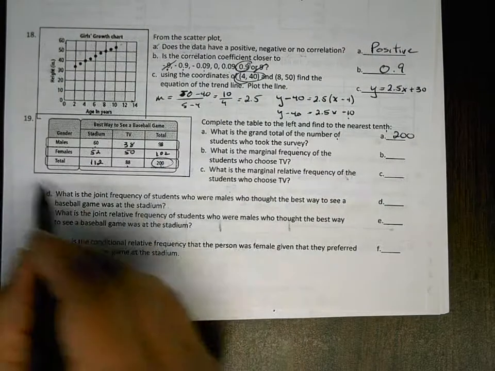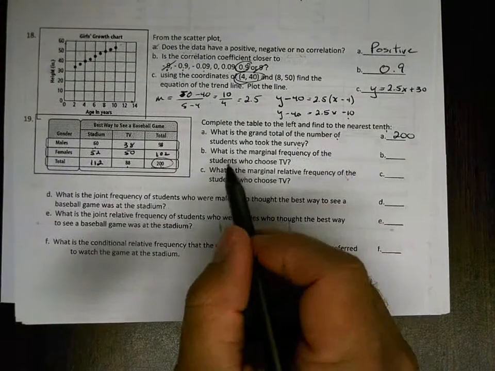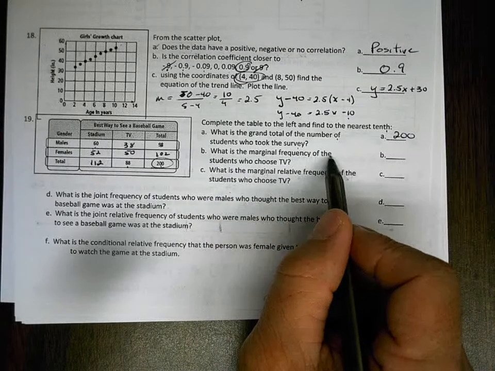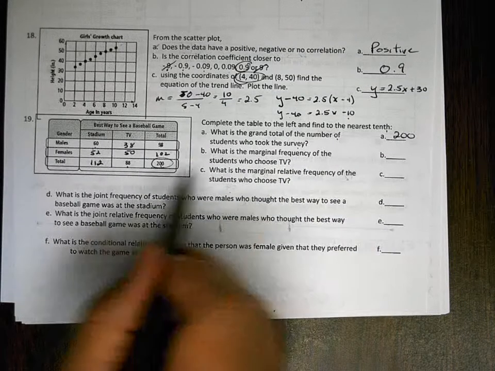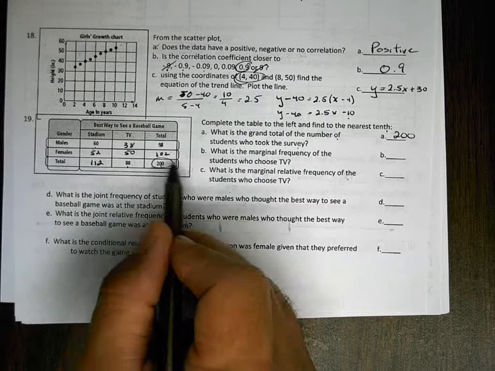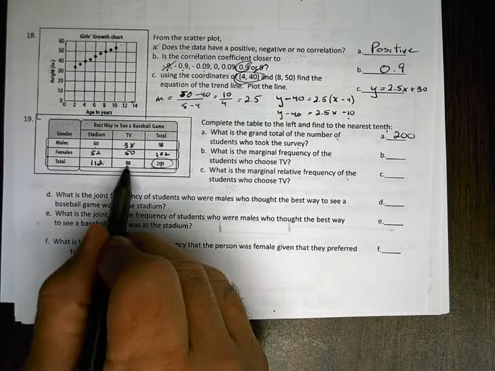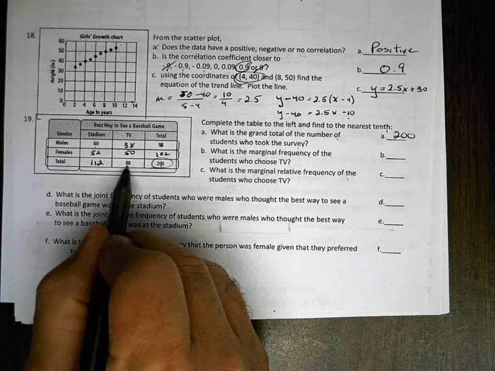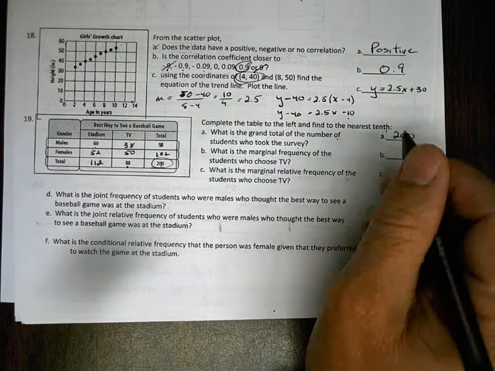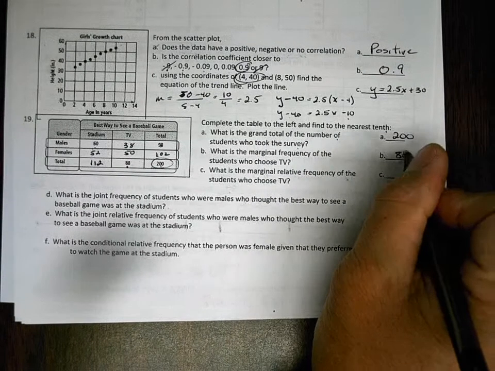Okay, now that we have that all filled out, we're ready to answer the rest of these questions. What is the marginal frequency of a student who chose TV? So marginal is on the edge, marginal, who chose to watch it on TV. Marginal frequency is 88.